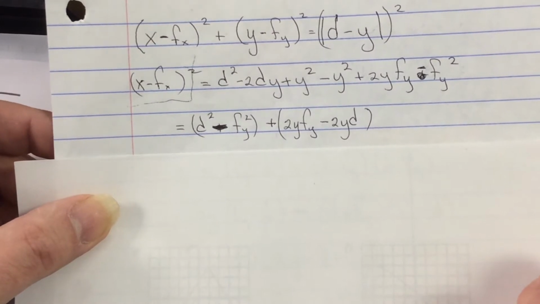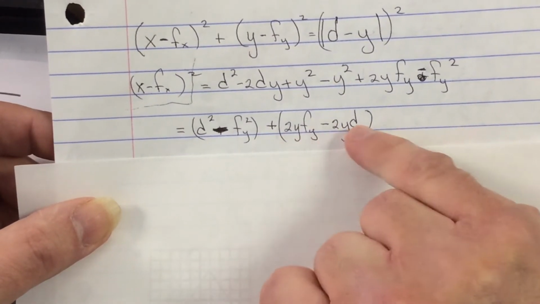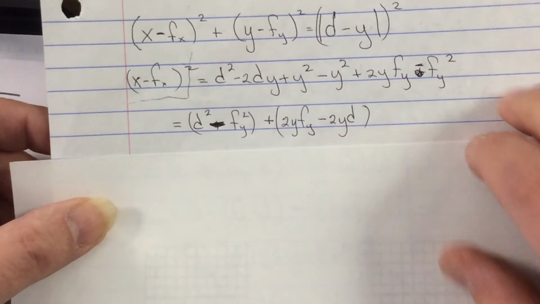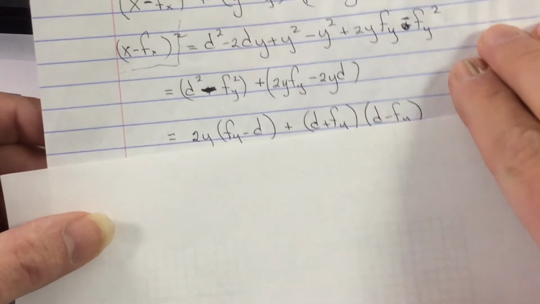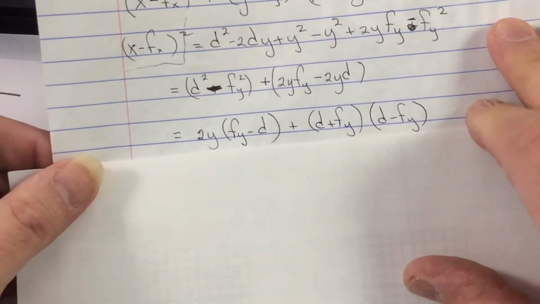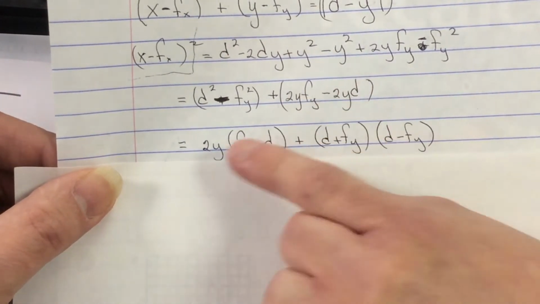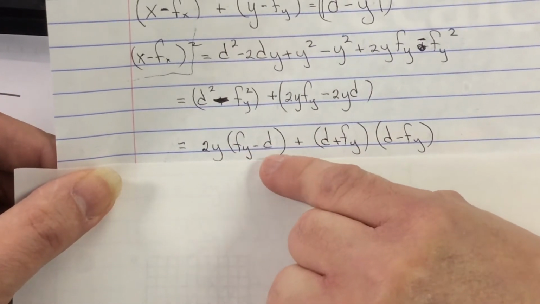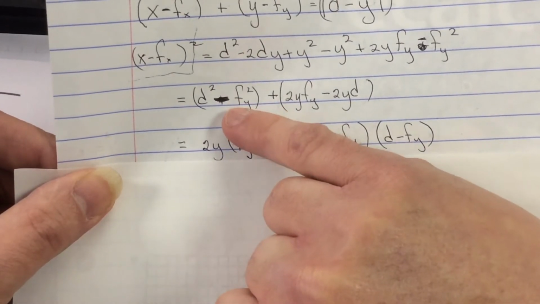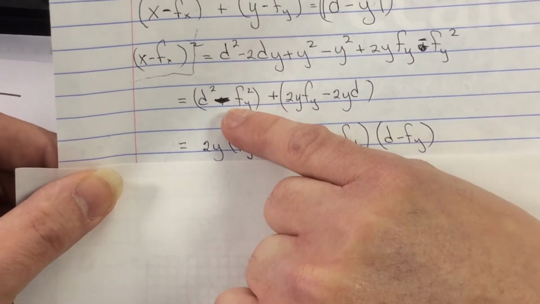And then I looked at this and I said, you know, I could factor something out here. And I did. I factored out the 2y and got 2y times fy minus d. And then this I factored too, because this is the difference of squares.